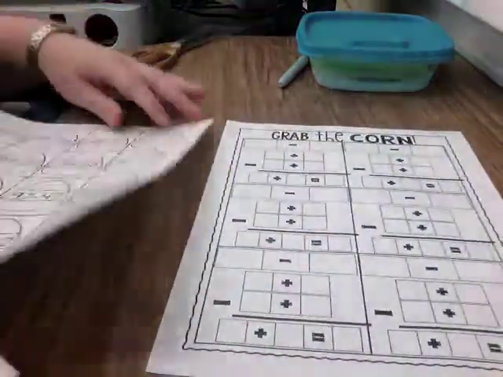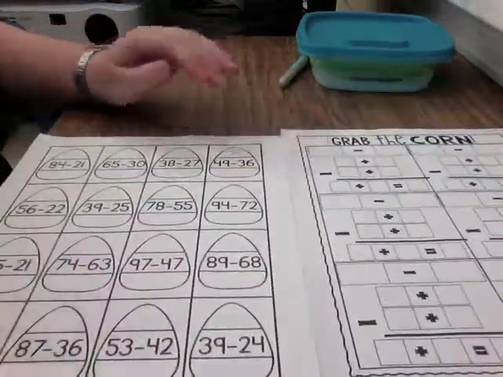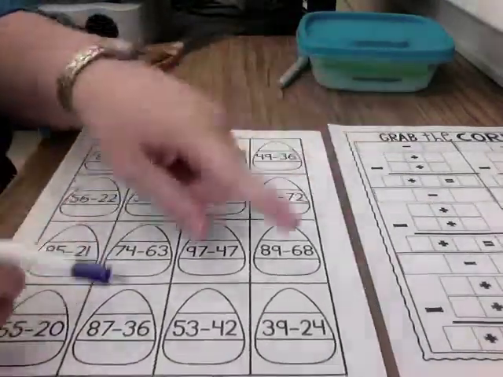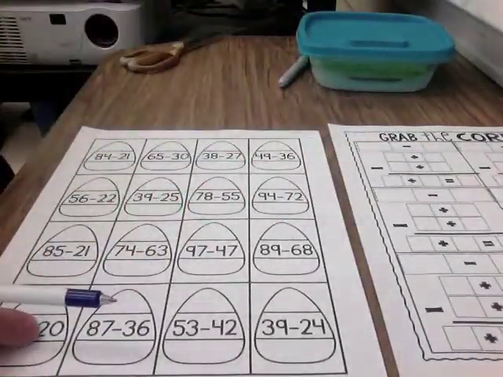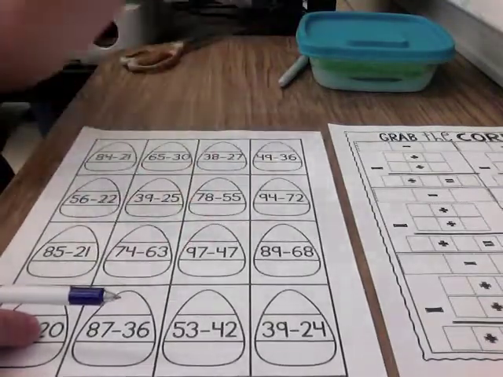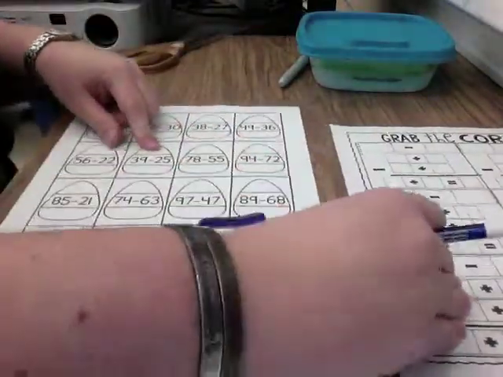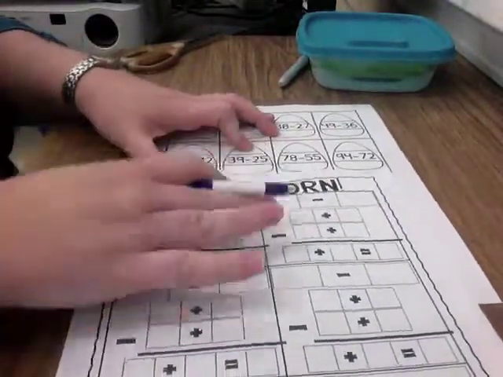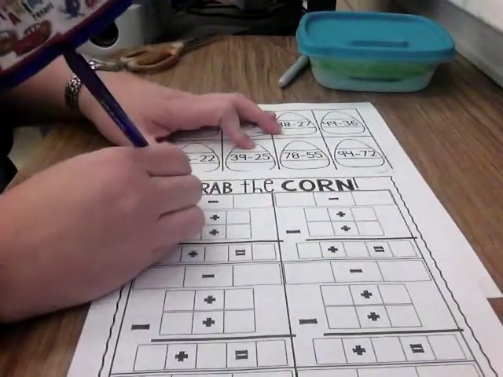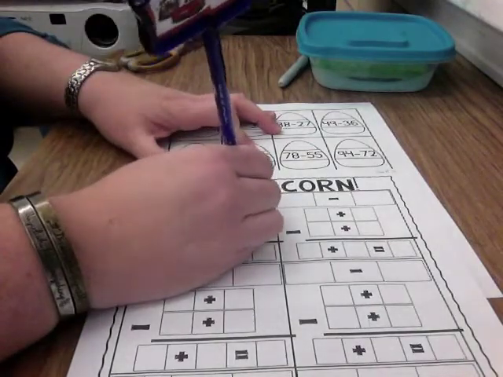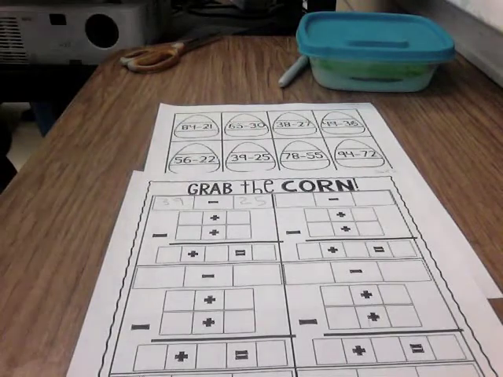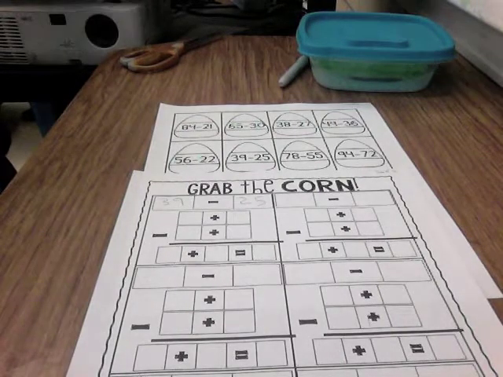Some more candy corn themed. Now we were supposed to cut these out, but I don't want to lose any of these candy corn over here, so I'm just going to have you do it with your finger while your eyes are closed and you can pick one. I'm going to pick that one. All right, so let's see. 39, so I write that up here. 39 minus 25. Oh, I think we did 25 on the last one. Was that the same one we did? That would be funny, wouldn't it?